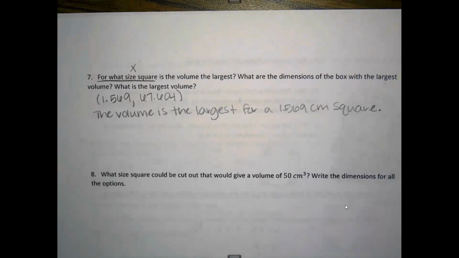Okay. Now we finished the first question, but we got 2 more questions to do in that same problem. So the next question says, what are the dimensions of the box with the largest volume? So what does the word dimensions mean? Has anyone heard of the word dimensions?